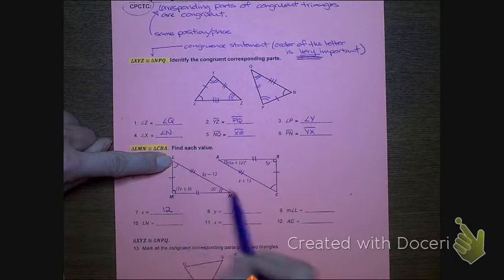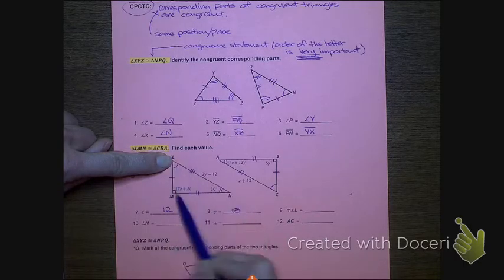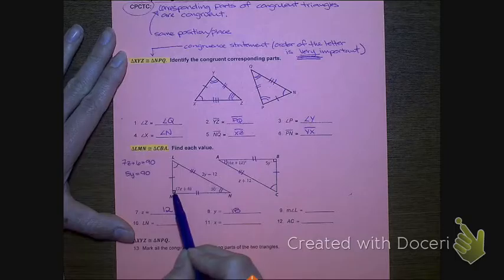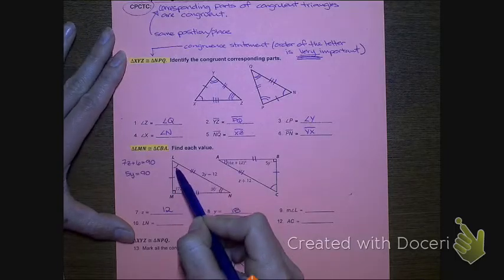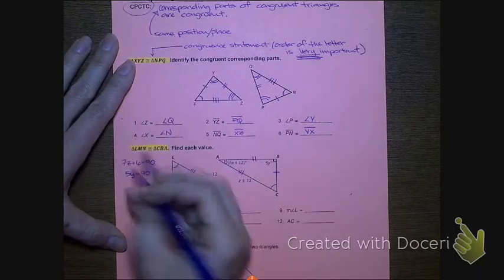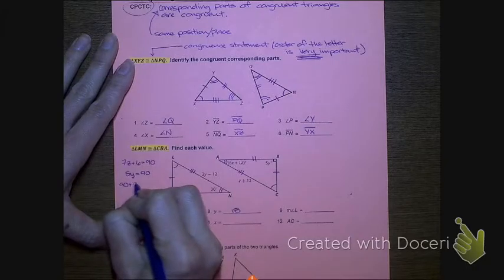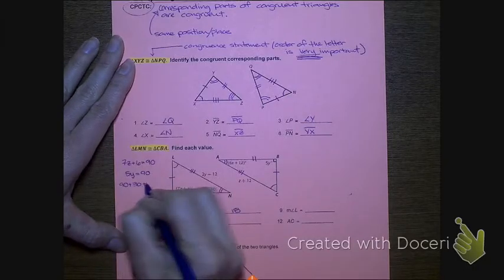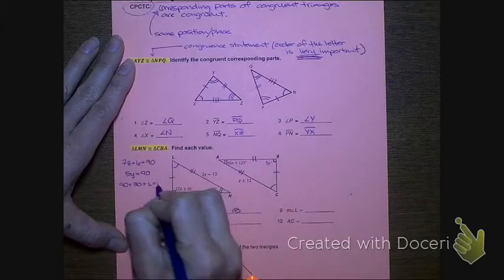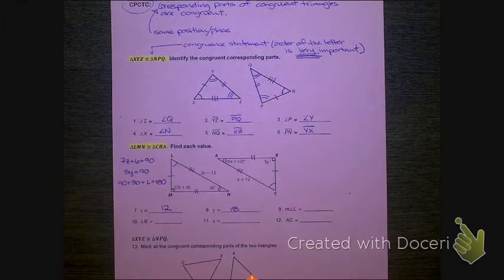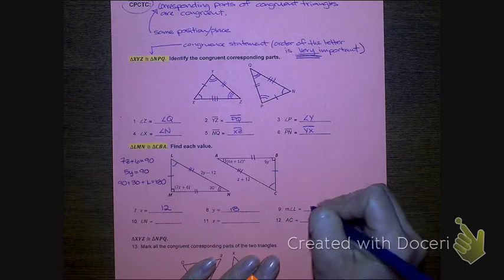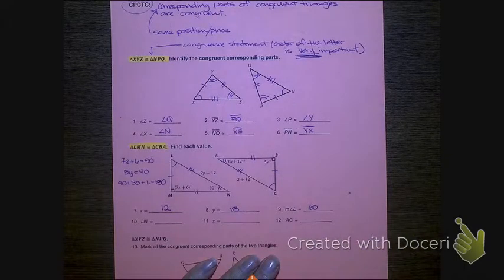What do all the angles in this triangle add up to? 180. So let's add 90 plus 30 plus the missing one. Is it okay if I call the missing one L? So 90 plus 30 plus L equals 180. So you guys solved that. What did you guys get for that one? 60. And remember, we actually found the measure of an angle, so it needs to be 60 what?